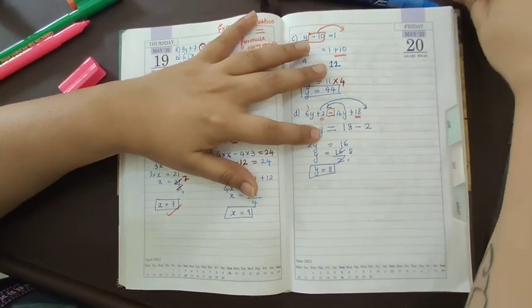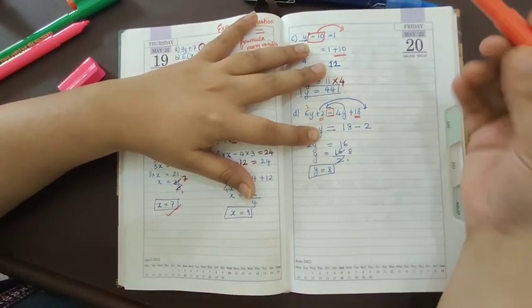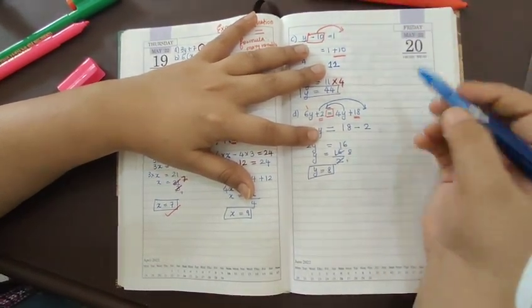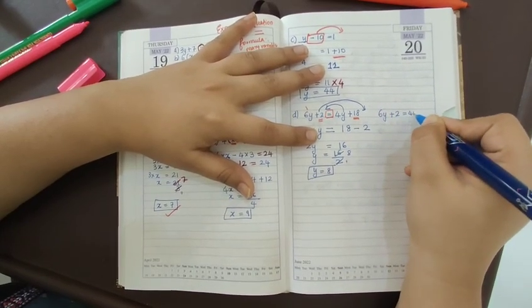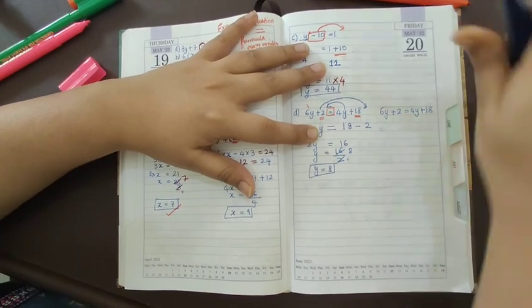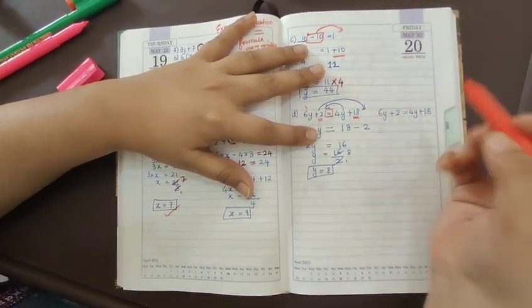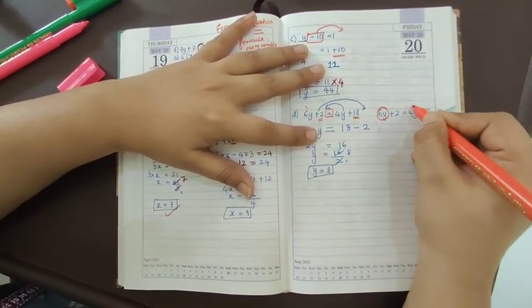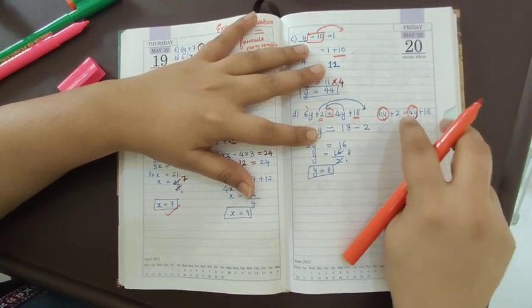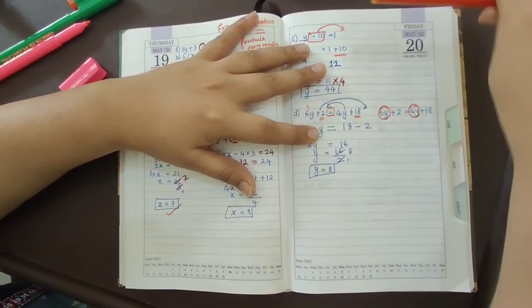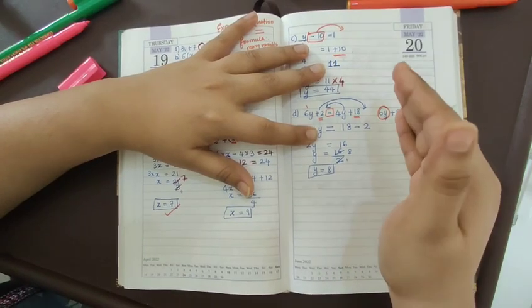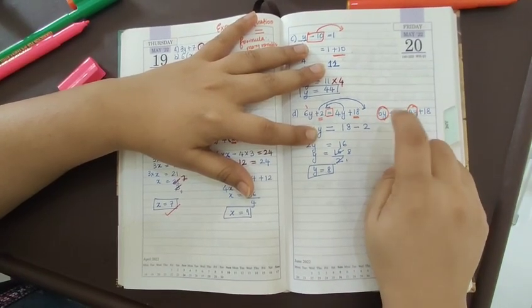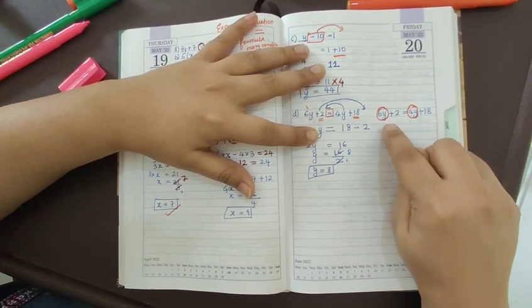Now look at this sum. It says 6y plus 2 is equal to 4y plus 18. I would always want the variables on one side, okay, and the numbers on the other side. Now think about this. If my 4y from this side climbs the bridge and comes to my left side, then it will become minus 4y.